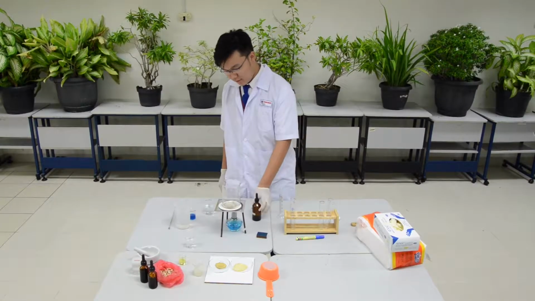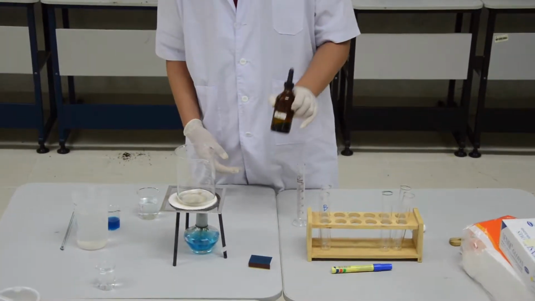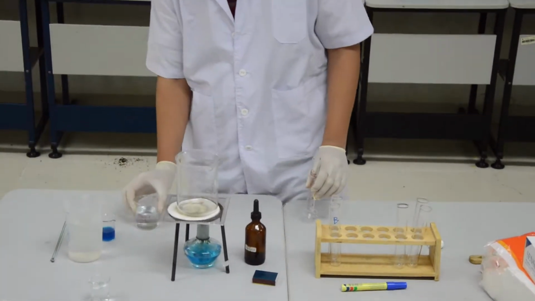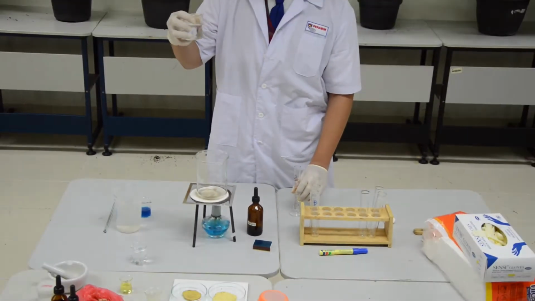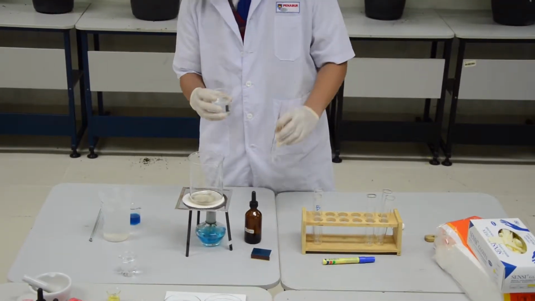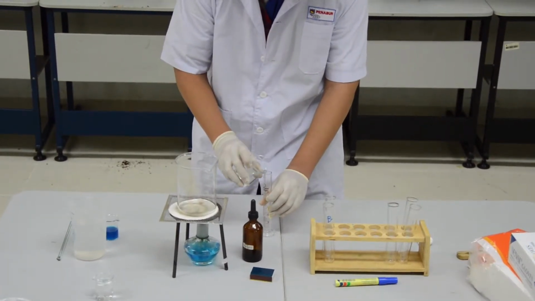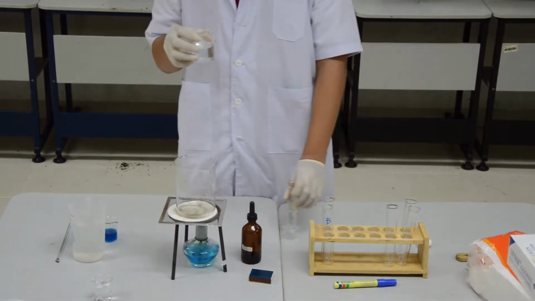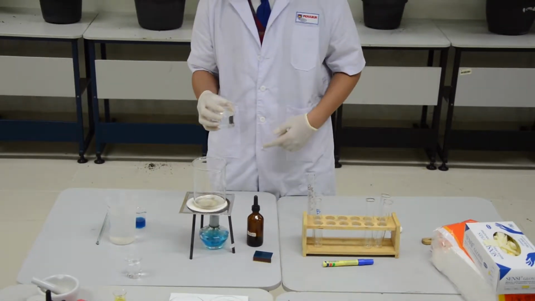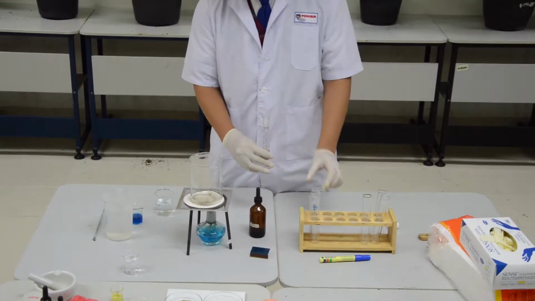To test the presence of reducing sugar, we're going to do the Benedict test using the Benedict solution. The first step is to pour 5% glucose into the measuring cylinder, only 5 milliliters. And what is glucose? As we know, glucose is a reducing sugar, so it will react with the Benedict solution. Then pour it into test tube A.